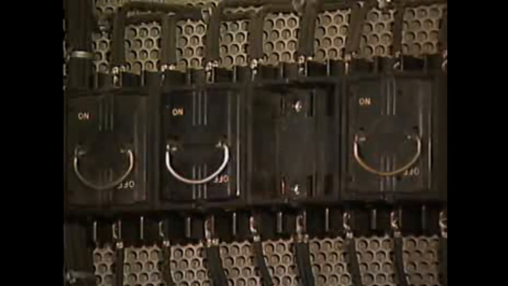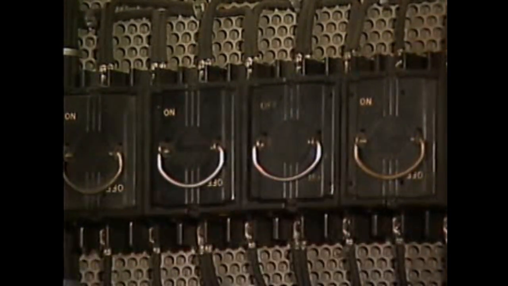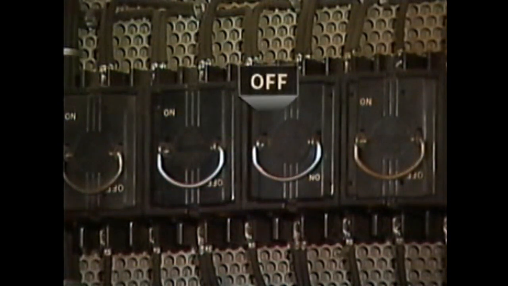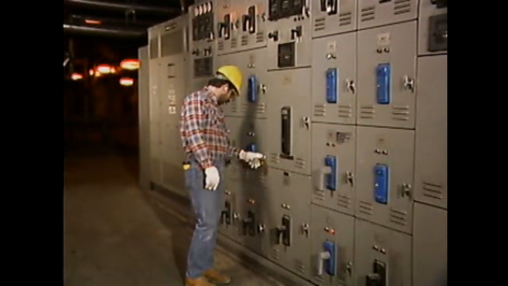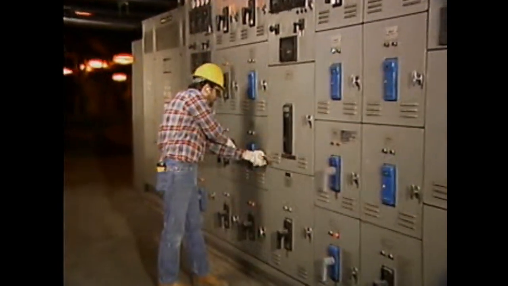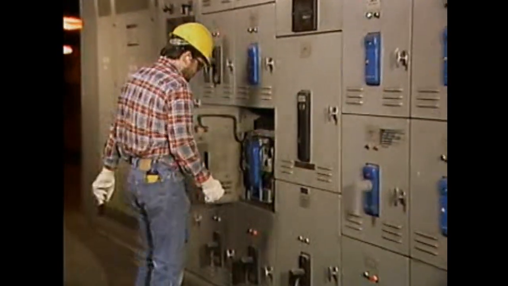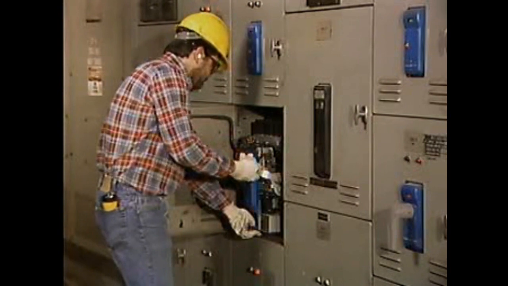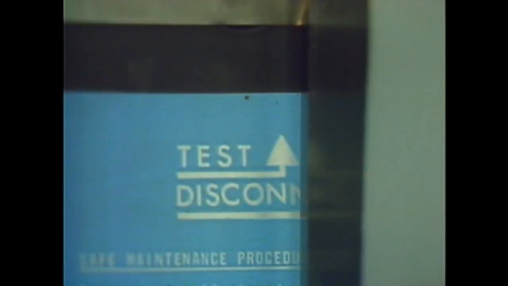For this breaker, the operator reinserts the fuse block upside down. This maintains a physical break in the control circuit so the breaker can't be operated. The off label indicates that even though the block is in place, the circuit is still de-energized. Now the breaker can be physically disconnected. Here, that's done by releasing a latch and sliding the breaker out of its enclosure. An indicator on the side of the enclosure shows when the breaker has been disconnected.